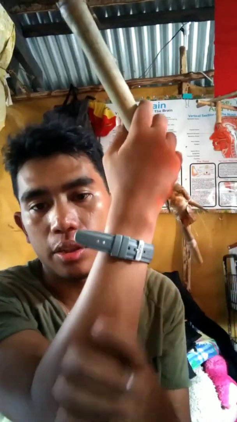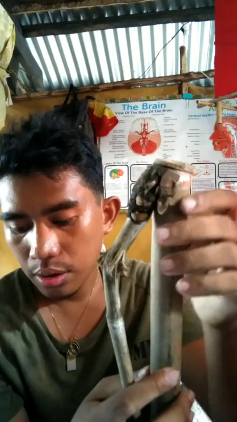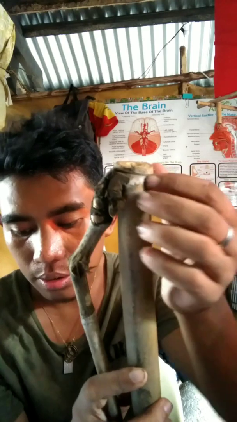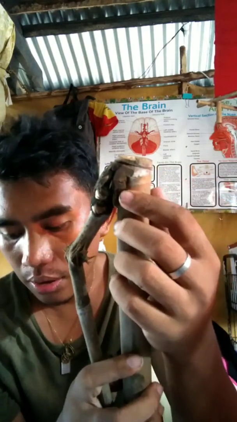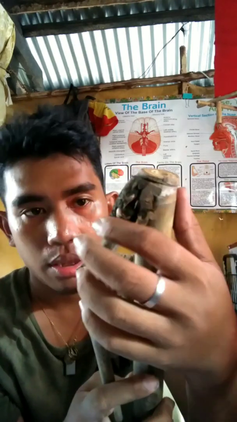So these are the parts in your hand. So let's talk about the parts. Number 1 is the olecranon process. Dito nangyari yung olecranon process. Then here is the trochlear notch. And then this is the head.